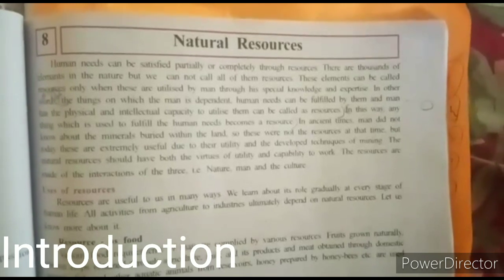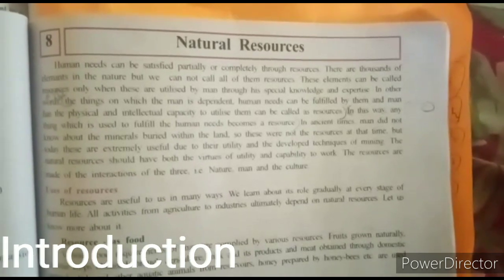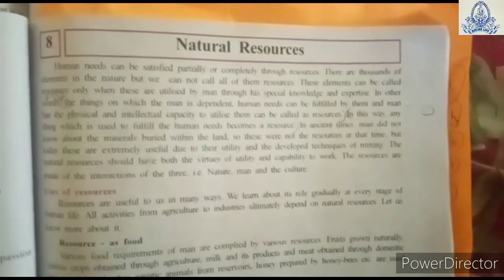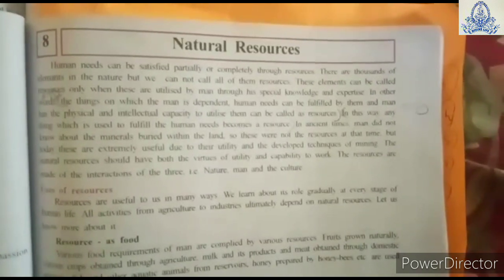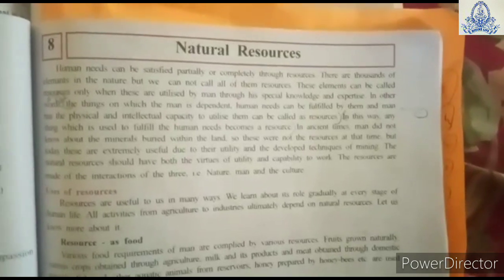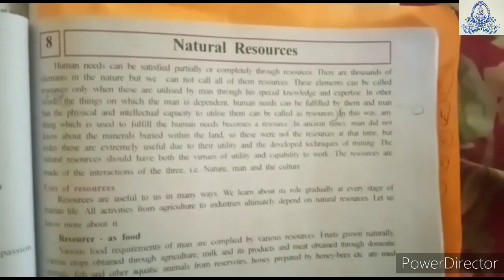Hello students, we are going to start with our new chapter, that is natural resources. It is a very easy chapter and it is very scoring also. Now first of all, what actually does natural resources mean?